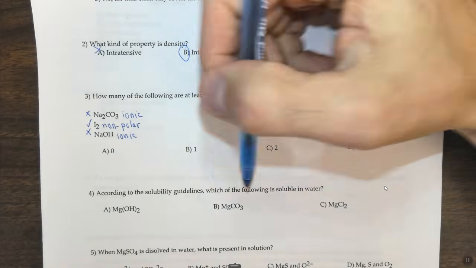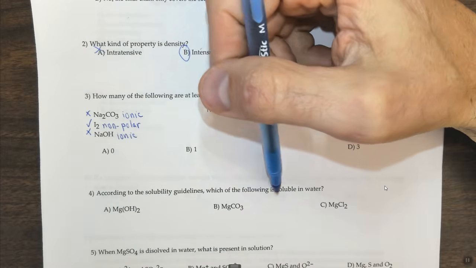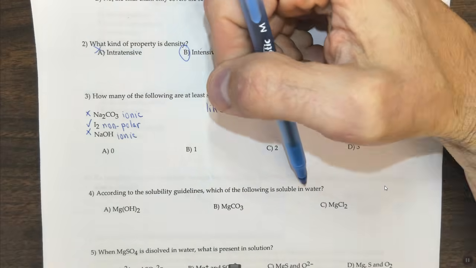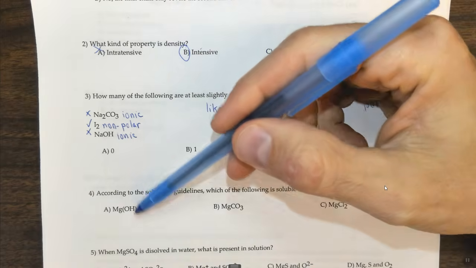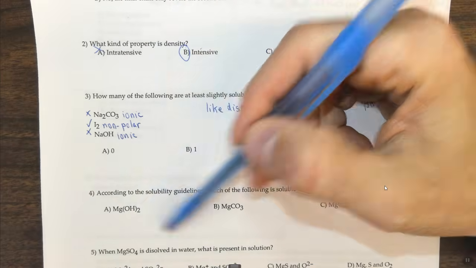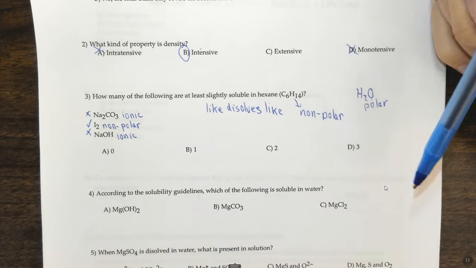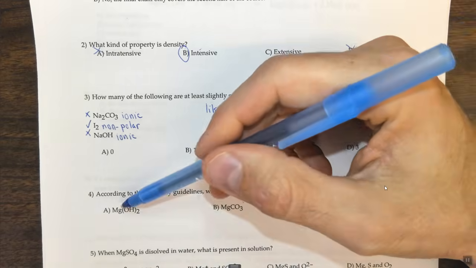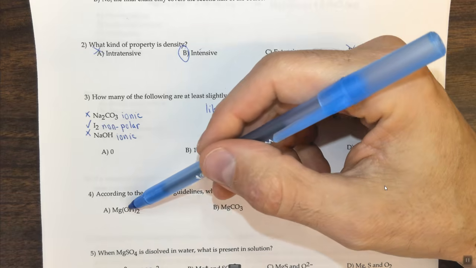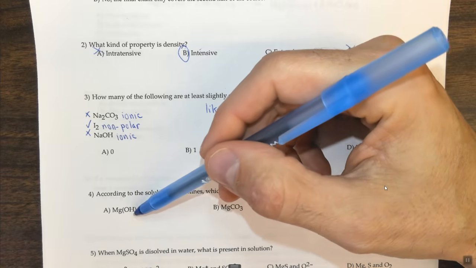Number 4 says, according to the solubility guidelines, which of the following is soluble in water? So we need to remember our solubility rules. Solubility rules generally apply to anions, although the 1A metals and ammonia are covered, which are always soluble. But they generally apply to anions, the negative ions. So hydroxides.